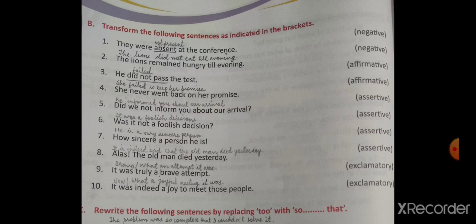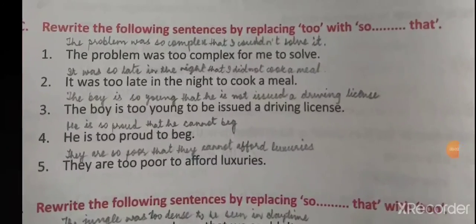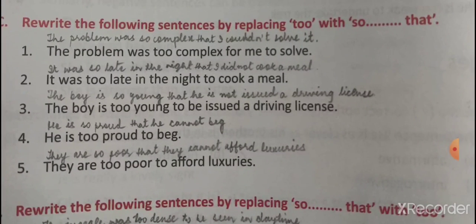So coming on to exercise C, rewrite the following sentences by replacing "to" with "so that". Okay, first one is "The problem was too complex for me to solve." So, "The problem was so complex that I couldn't solve it." "It was too late in the night to cook a meal."